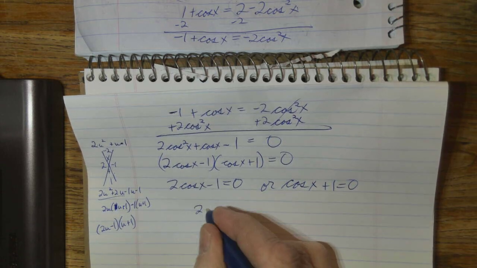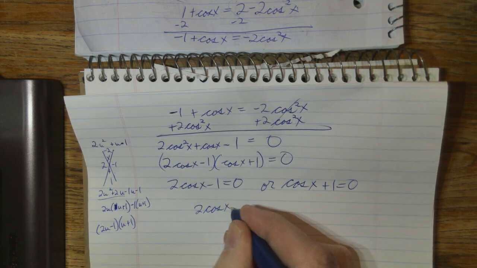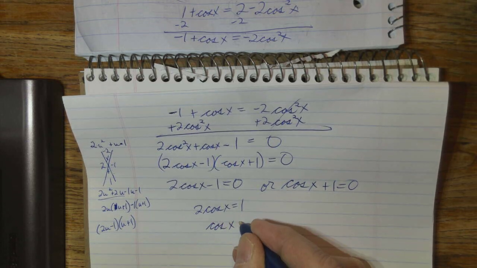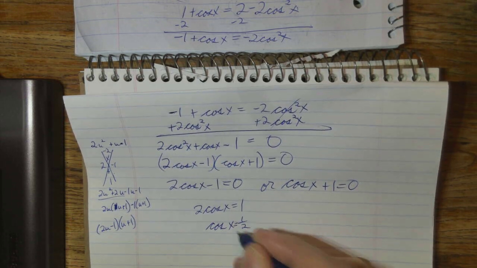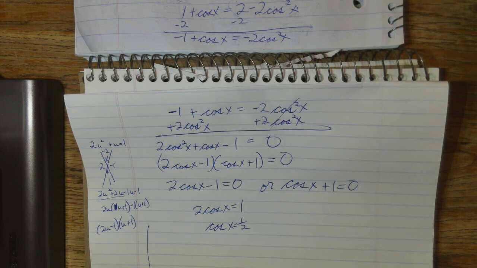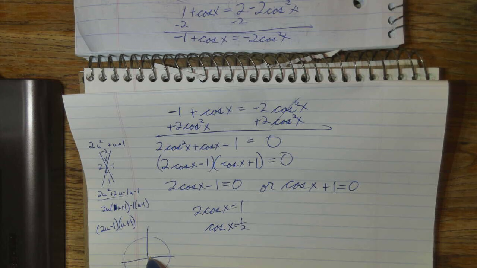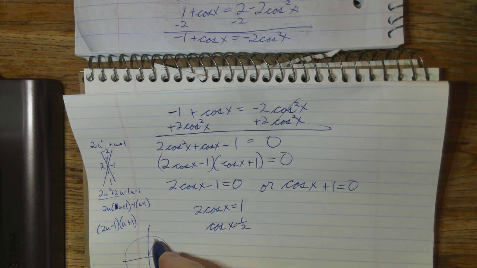Add 1, I got 2 cosine x equals 1. Divide by 2, I got cosine of x equals 1/2. All right, where is the cosine of x equal to 1/2? Right there, looks to me, and right there.